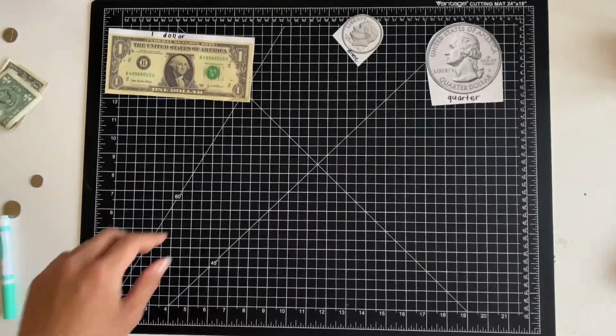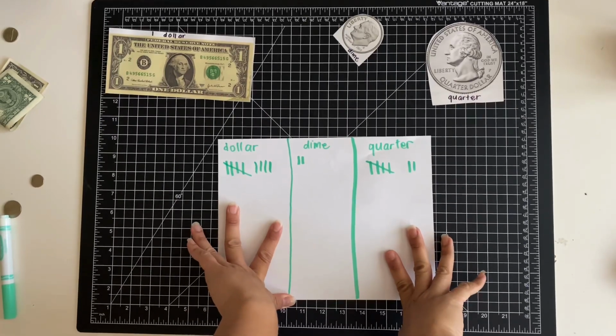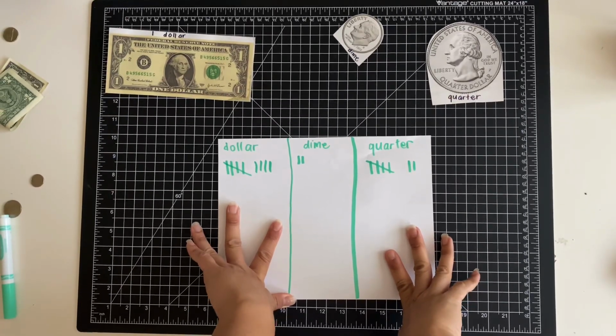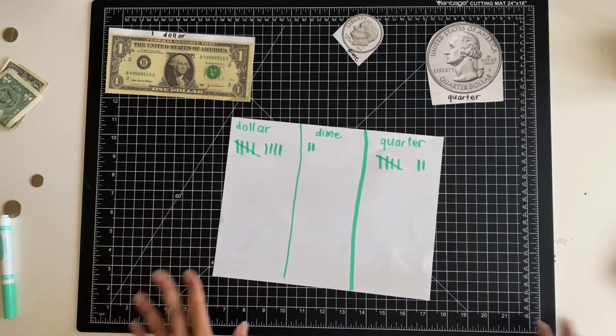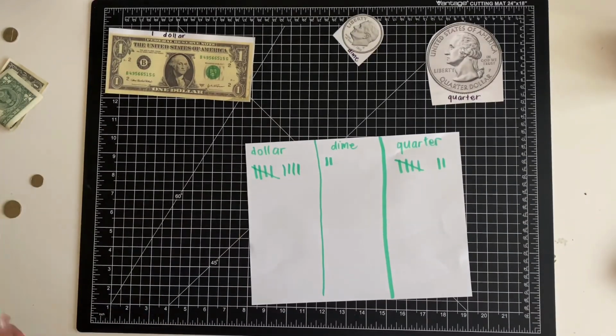4, 3, 2, 1. Whoo! I made it back just in time. Mr. Junie gave himself 5 minutes as well. And this is what I found. Let's see how many dollars I found.